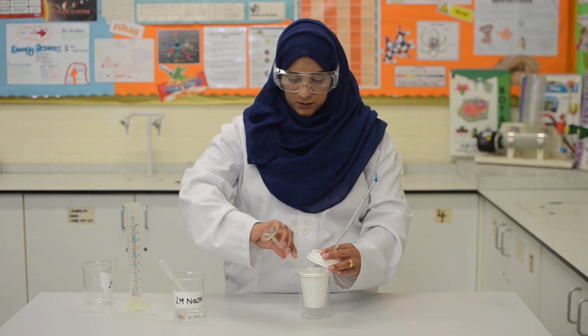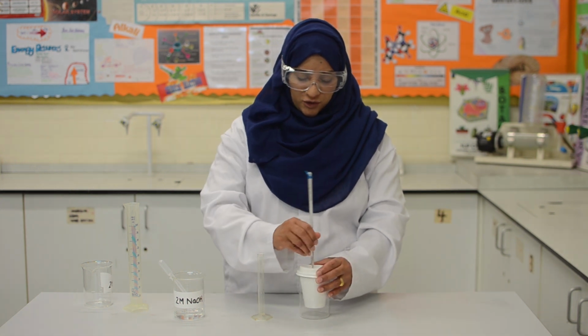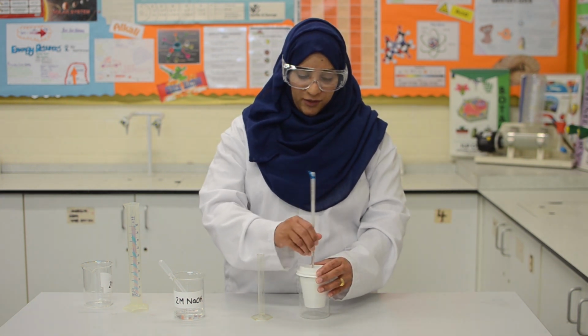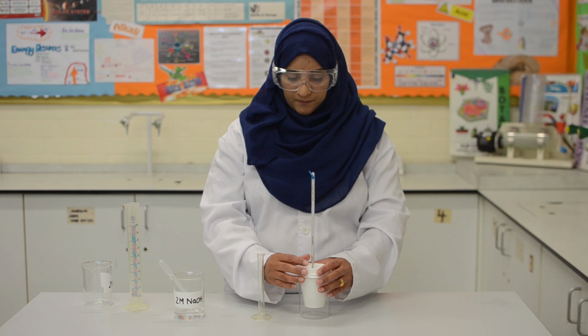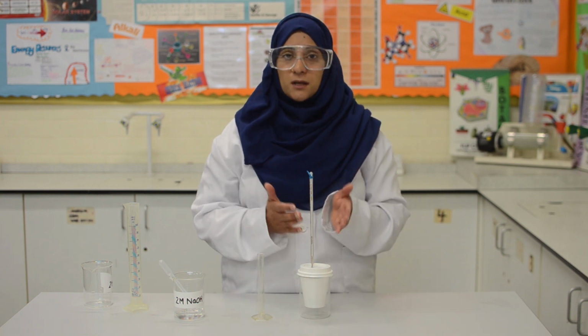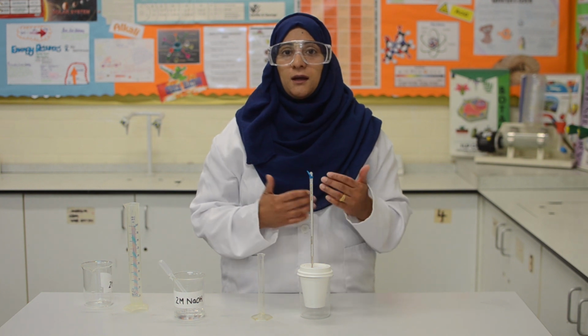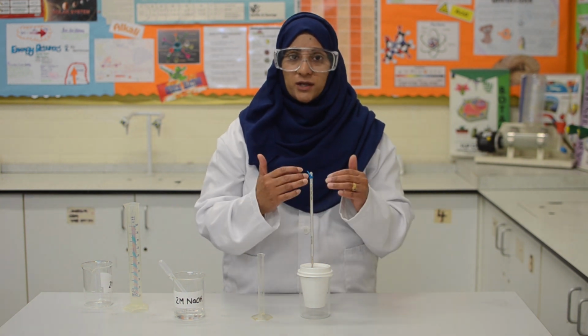So in that goes. I shall now just gently stir with the thermometer to evenly distribute the heat energy throughout the solution. Now we need to observe the thermometer and record the temperature when it stops changing.